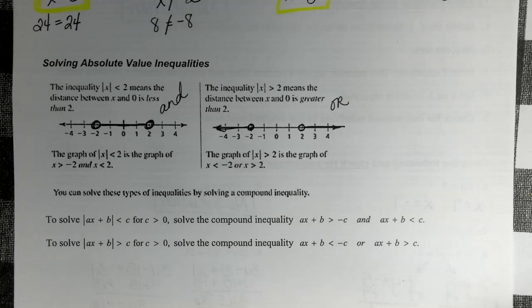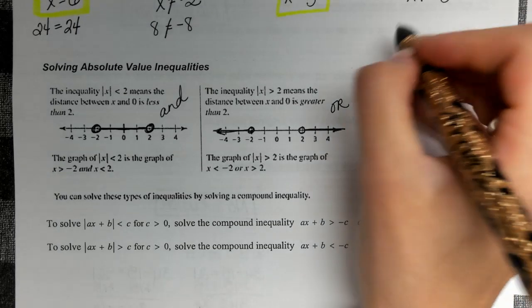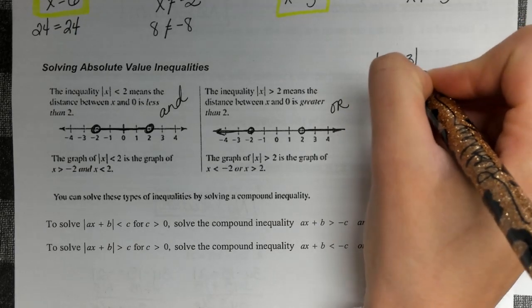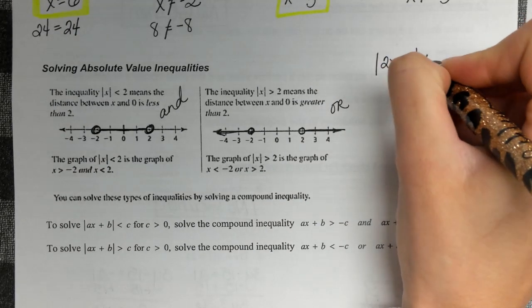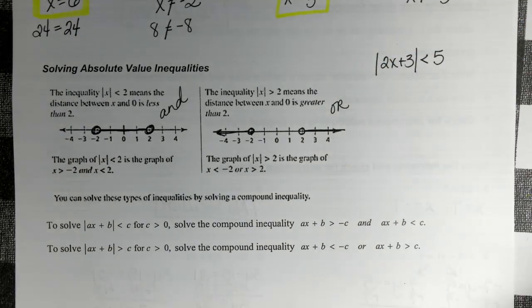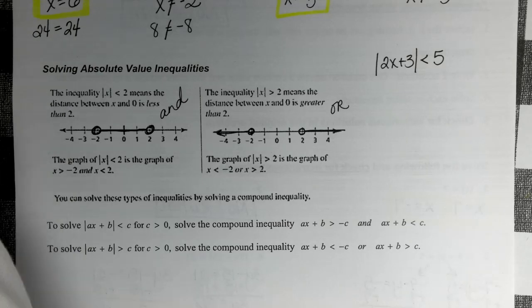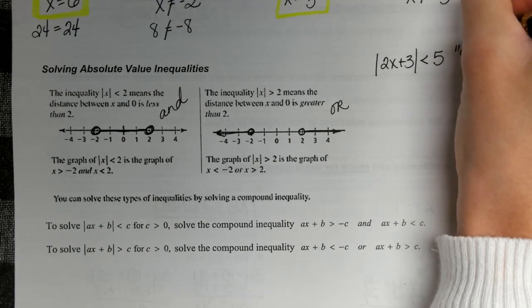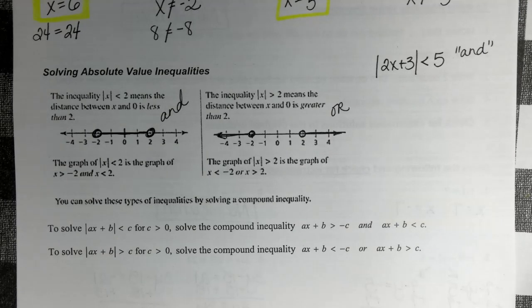So what happens is when you have, say, the absolute value of 2x plus 3 is less than 5. That means I need the distance from this 2x plus 3 expression to 0 to be less than 5. So if it's less than, I'm going to build an "and" inequality.